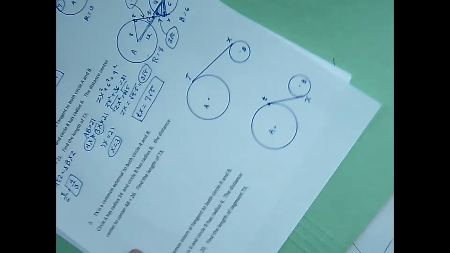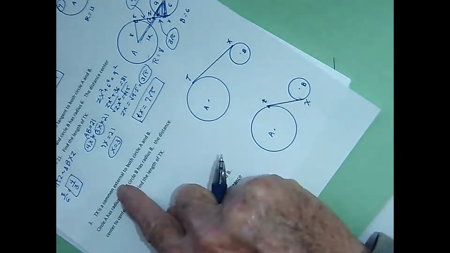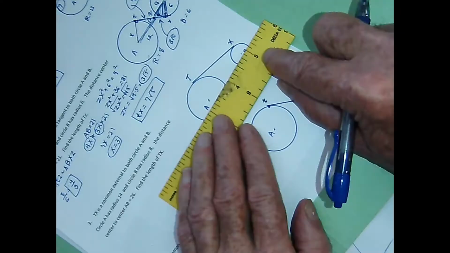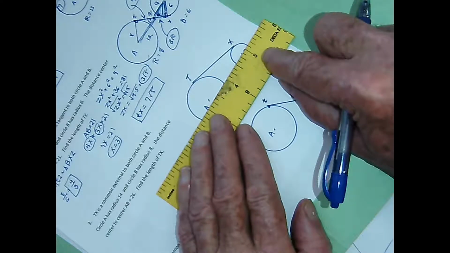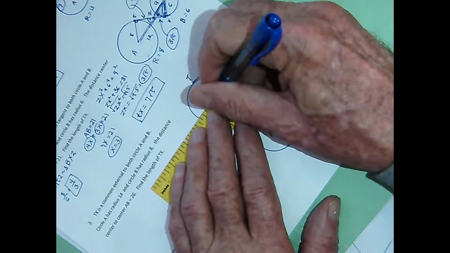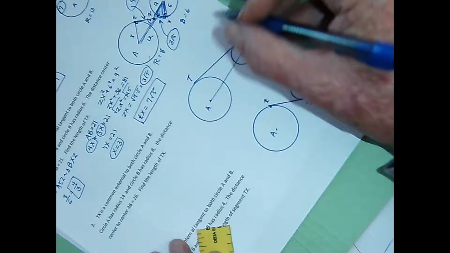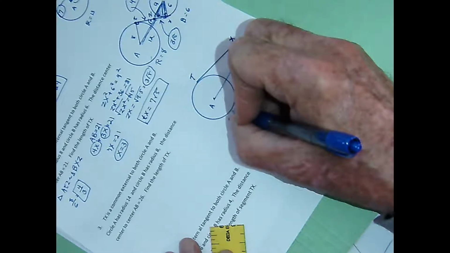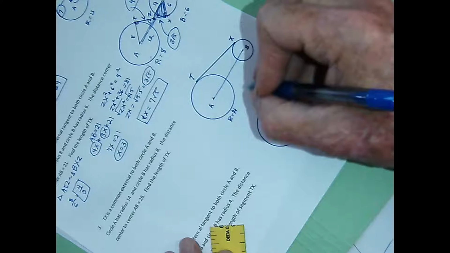Let's practice some more. Here we get that common external tangent. An external tangent does not cross the segment from center to center. We're going to need that segment from center to center. We're going to build a rectangle here, aren't we? I see that this circle has a radius of 14. And this one has a radius of 8.